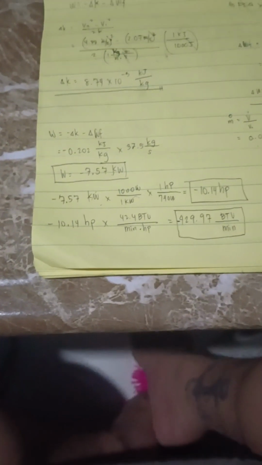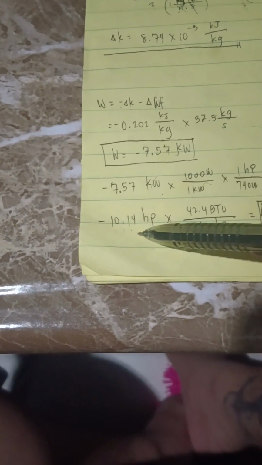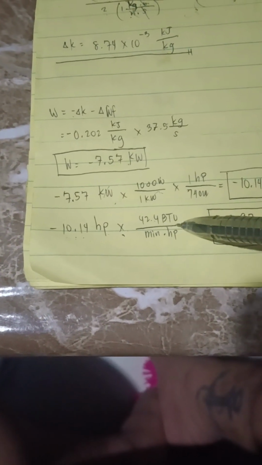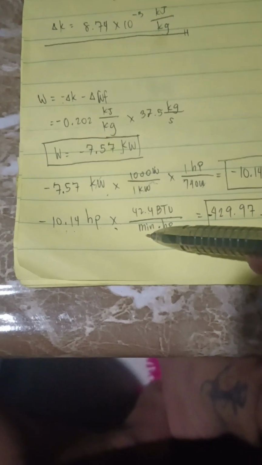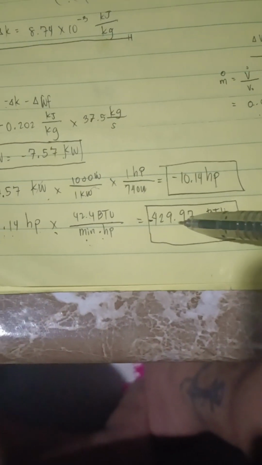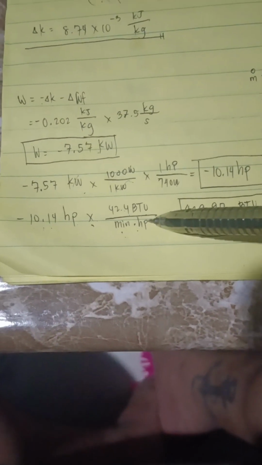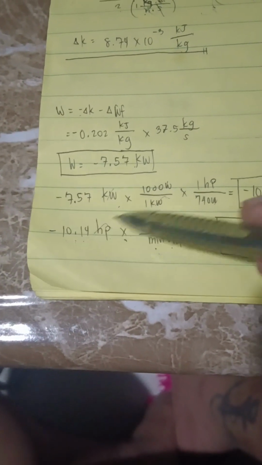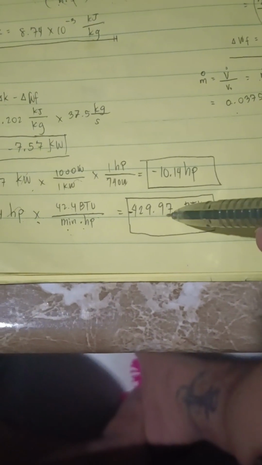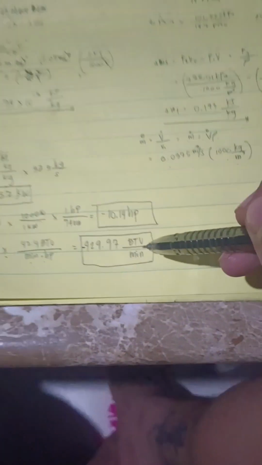And here we can convert horsepower to BTU per minute. So negative 10.14 horsepower times, in every horsepower there is 42.4 BTU per minute. So we cancel the horsepower on the horsepower. So the answer would be negative 429.97 BTU per minute.